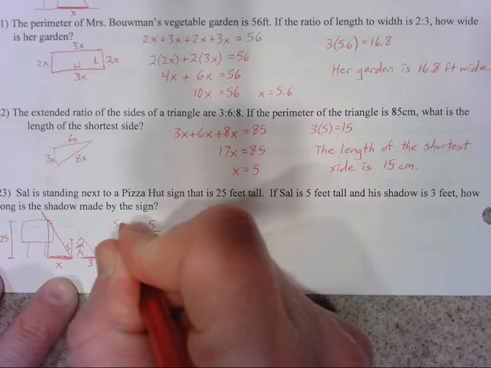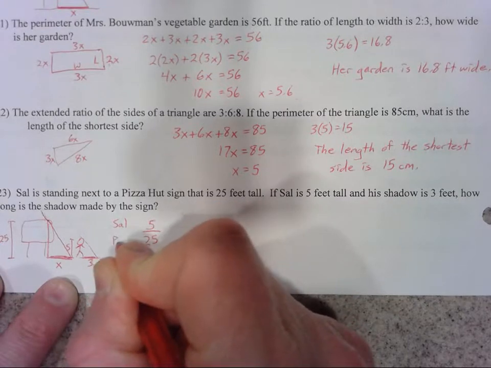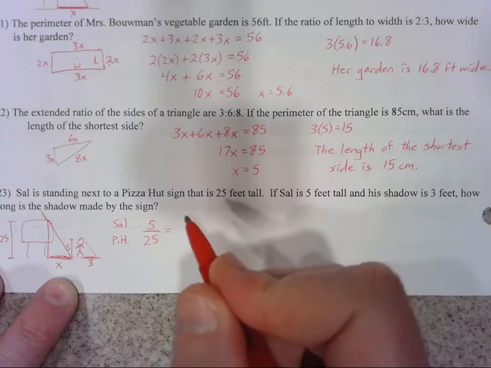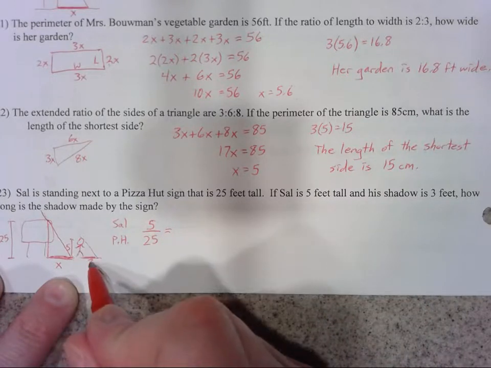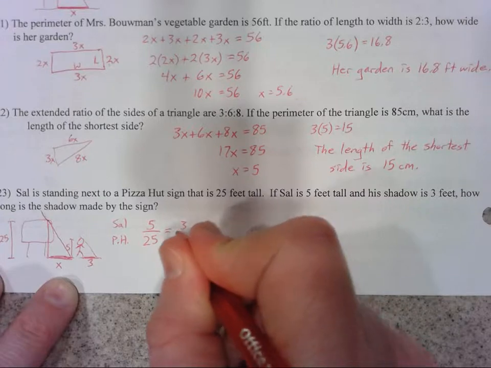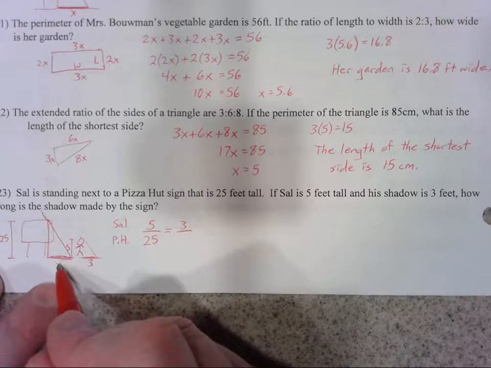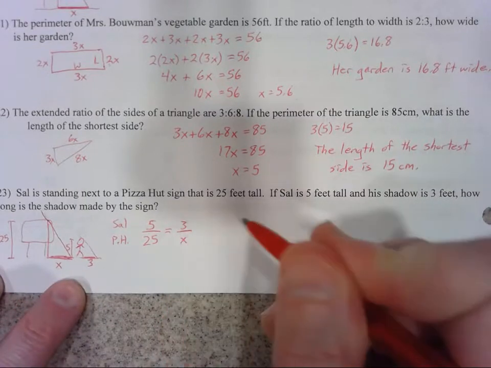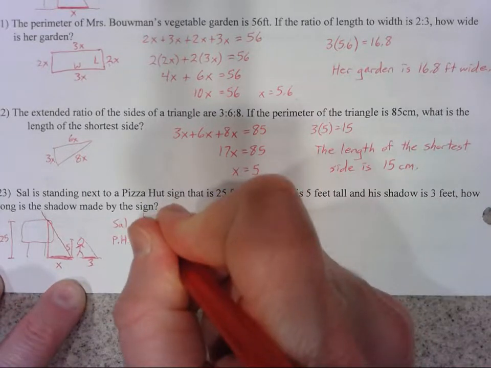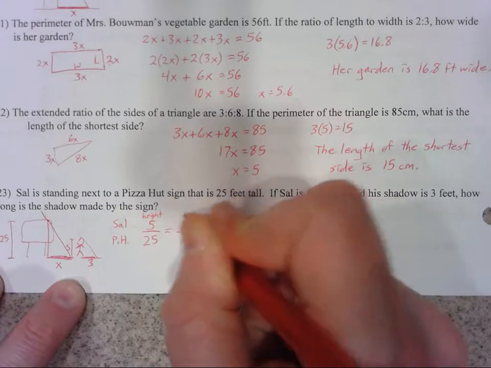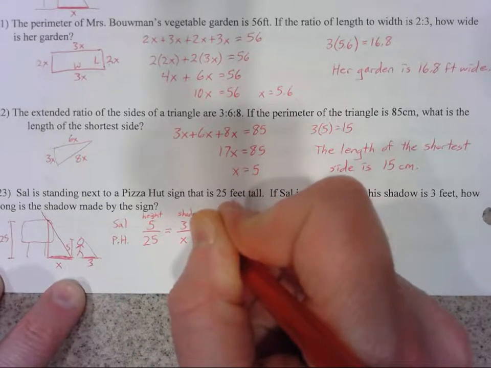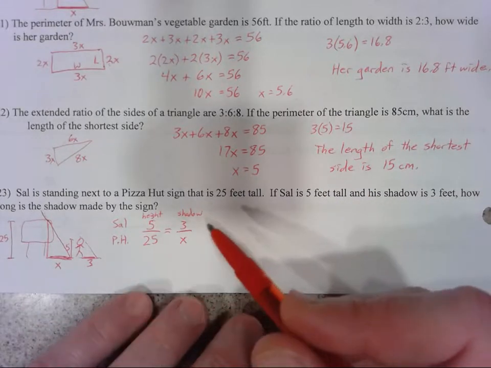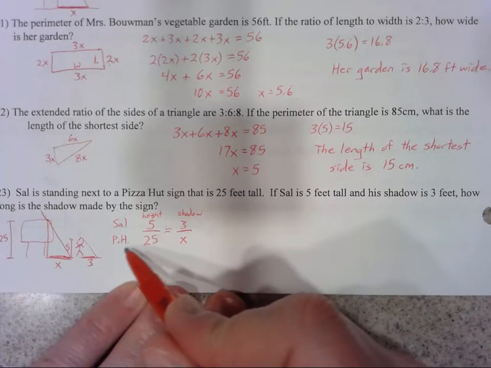Sal's on top, Pizza Hut sign is on bottom. And so Sal's shadow is 3 feet. That corresponds with the Pizza Hut shadow, which is x. So the first number was the height. The second fraction gave you the shadow length. Sal is on top, Pizza Hut sign's on the bottom.